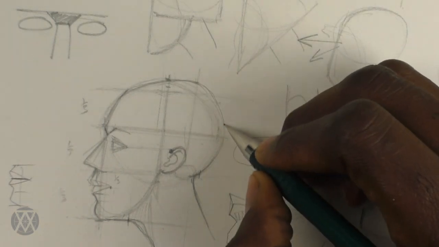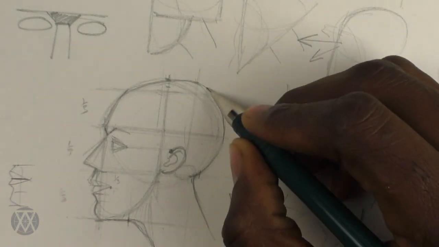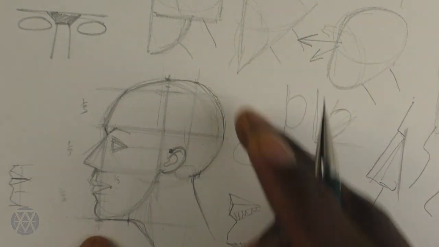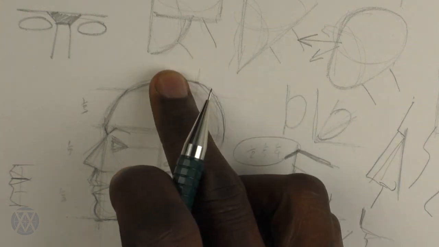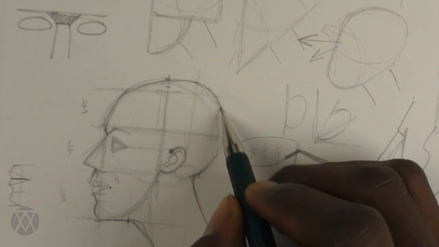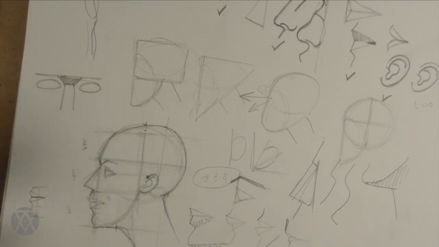See? Like that. So the top of the head actually occurs back here and not here. All right, so you have to remind yourself to make that adjustment. And then from here, it's just a matter of attaching hair.